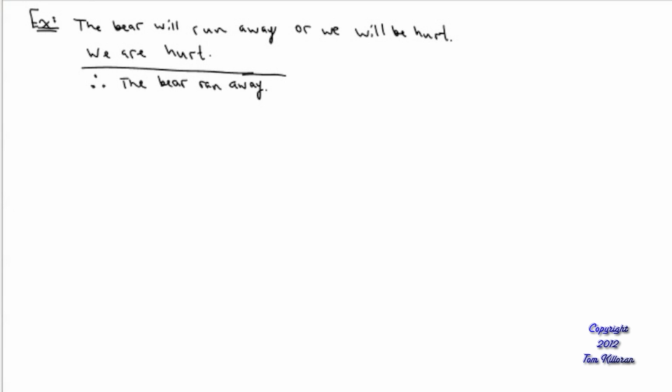P, bear ran. Q, we hurt. The bear will run away, so that's P. Or, we will be hurt, Q. The second line is, we were hurt, Q. Therefore, the bear ran away, P.